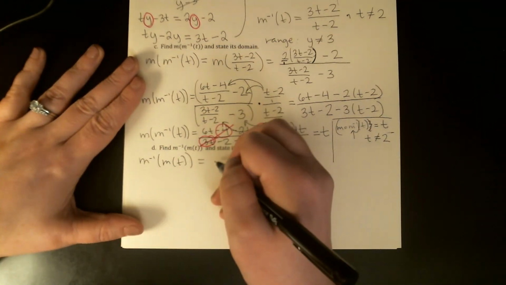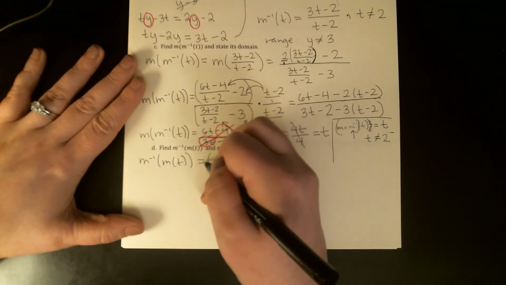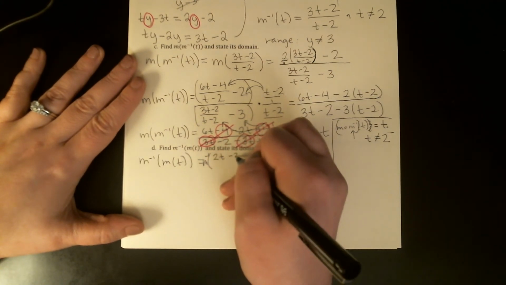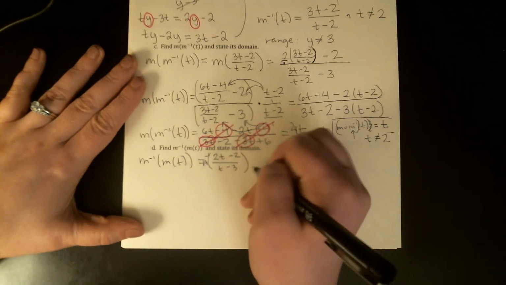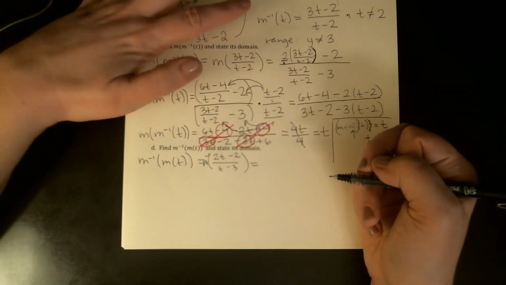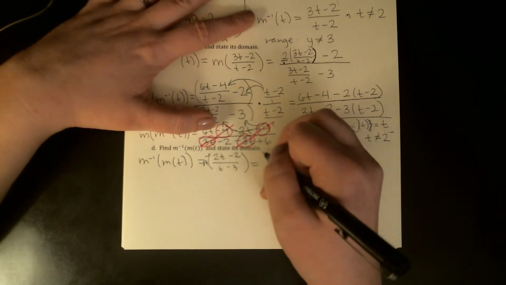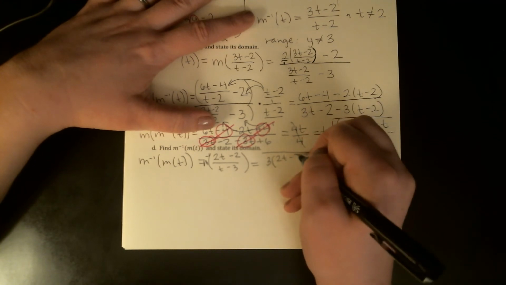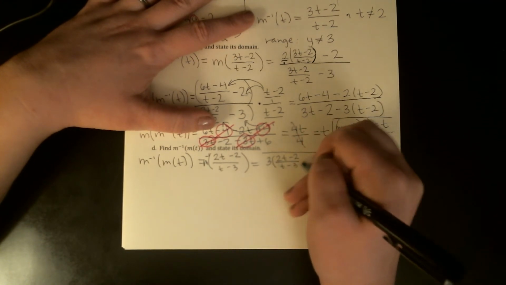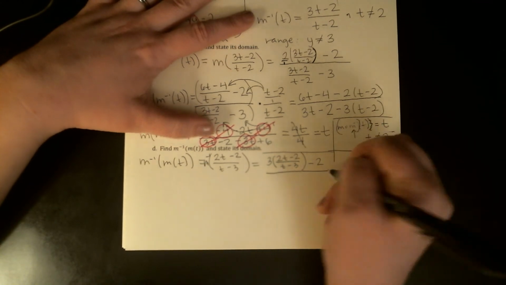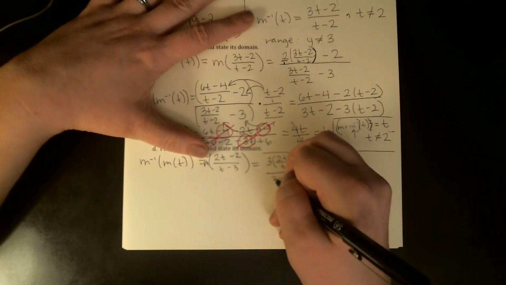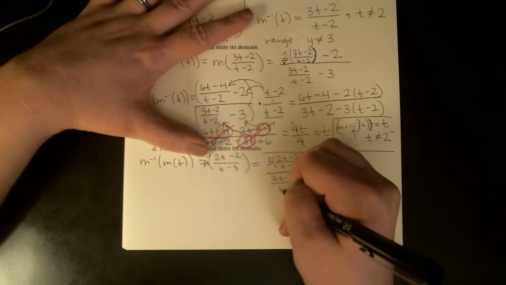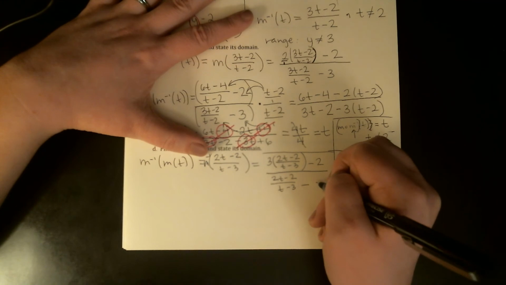Okay, so very similar idea. We're trying to plug m into m inverse. M of t is 2t minus 2 over t minus 3. If I plug that into m inverse, I'm going to get 3 times that whole fraction divided by our fraction minus 2.